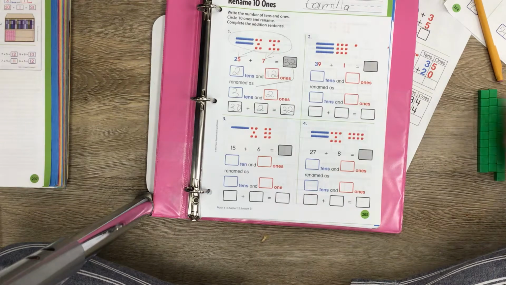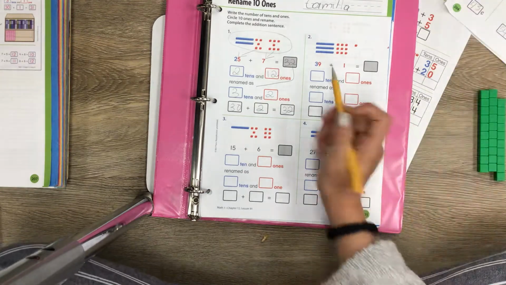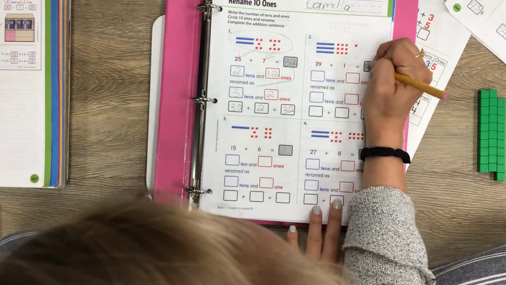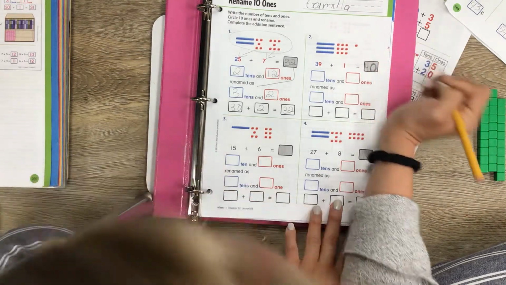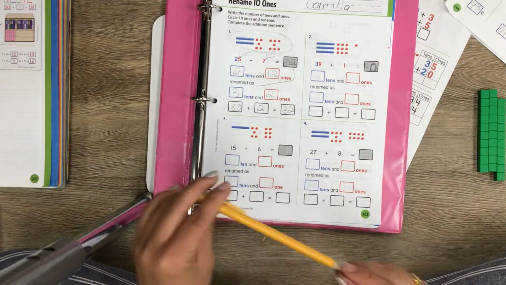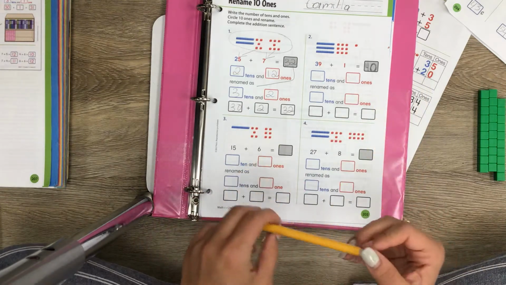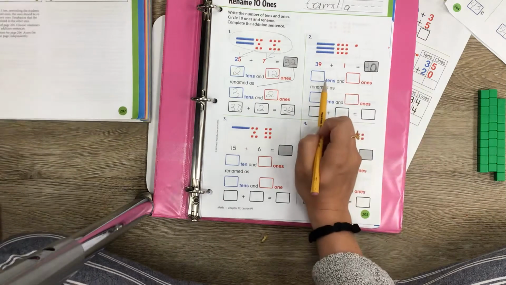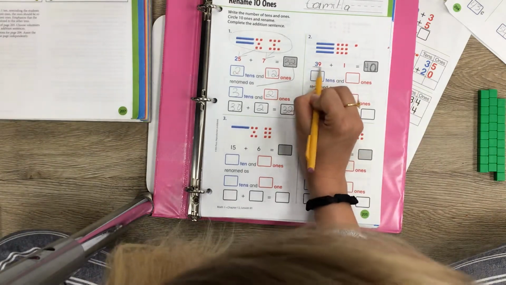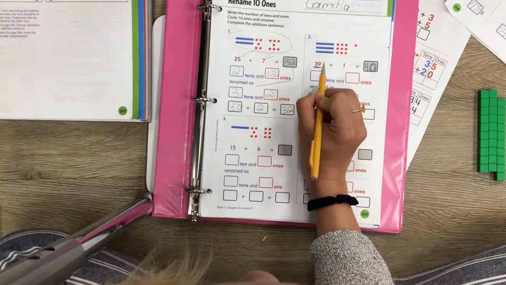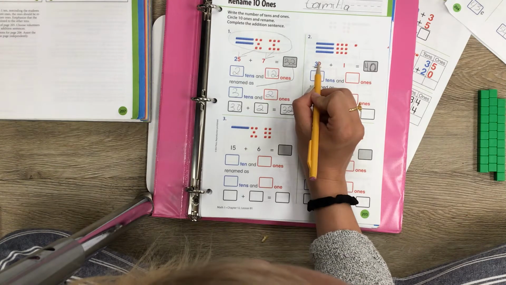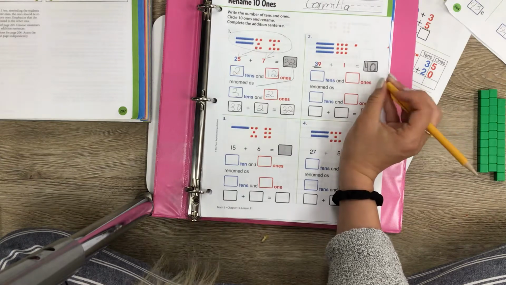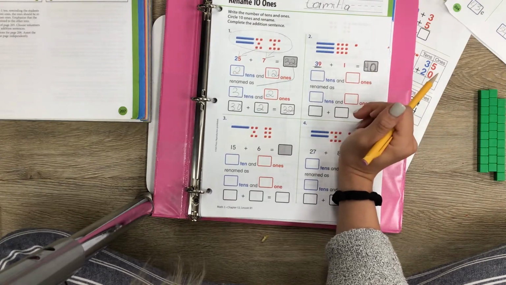Same thing. First, let's just do 39 plus 1. We all know 39 plus 1 is 40. Now we're going to figure out how many tens are in 39 and then how many ones are in 40.